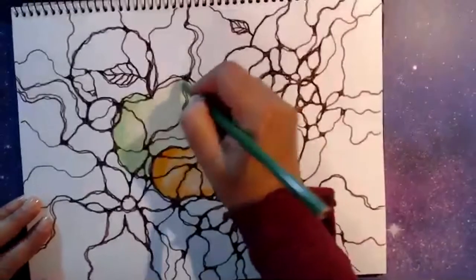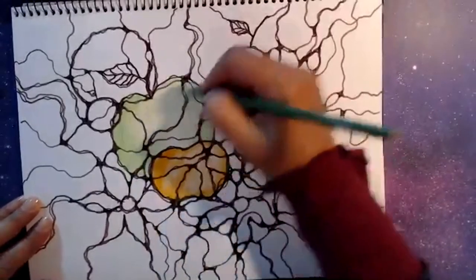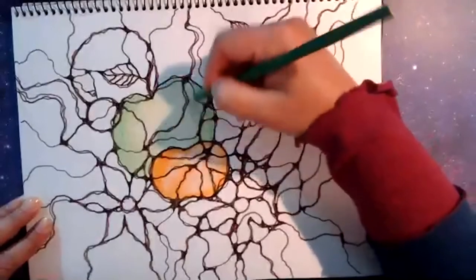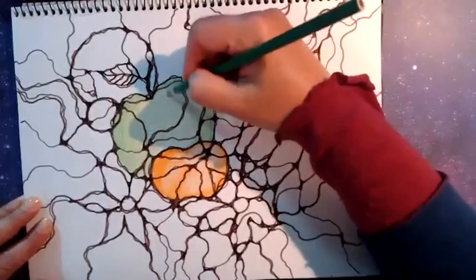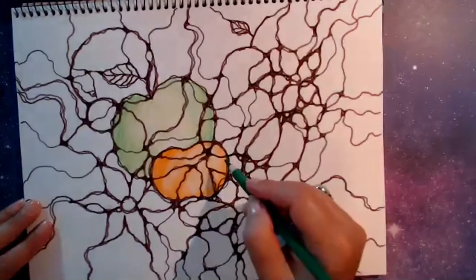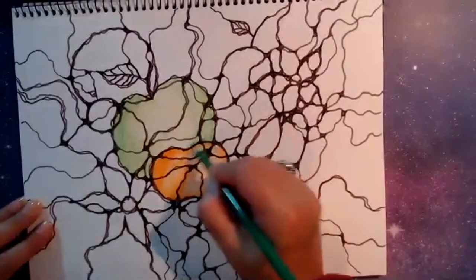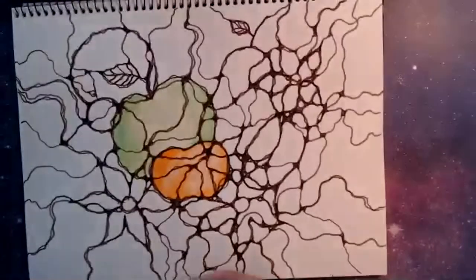And I'm trying to be neat, right? I'm not trying to create something that would give me an uncomfortable sensation. I really want it to look nice and neat. And now I can add some yellow.